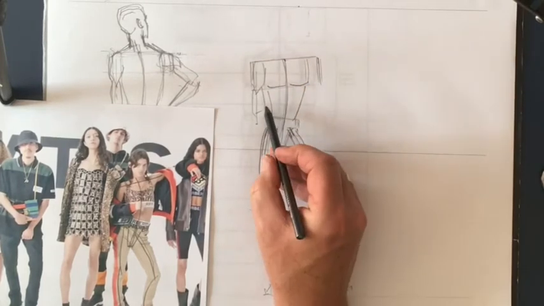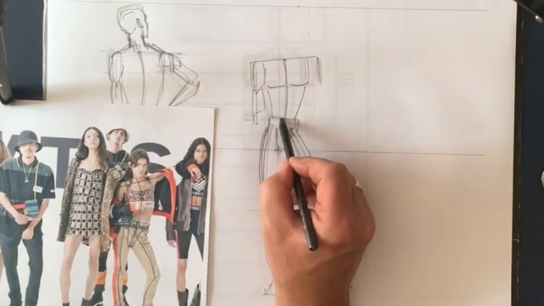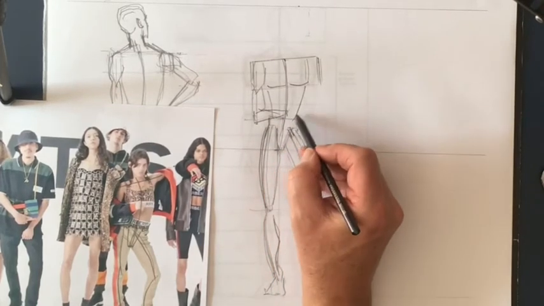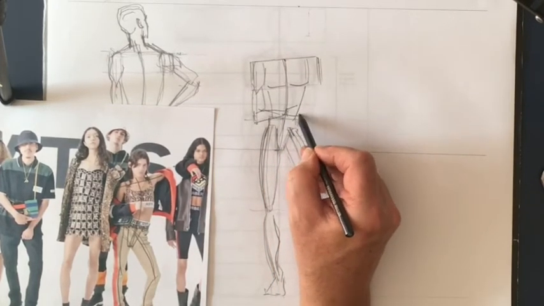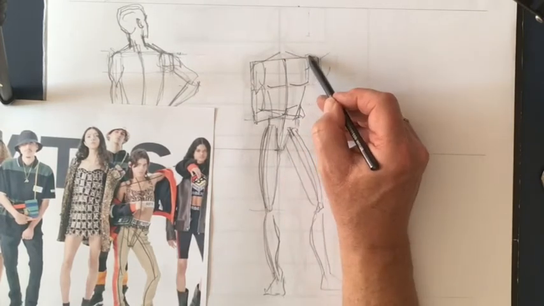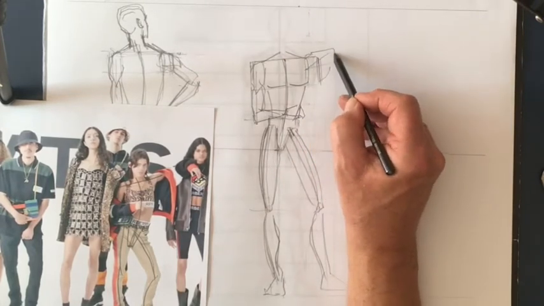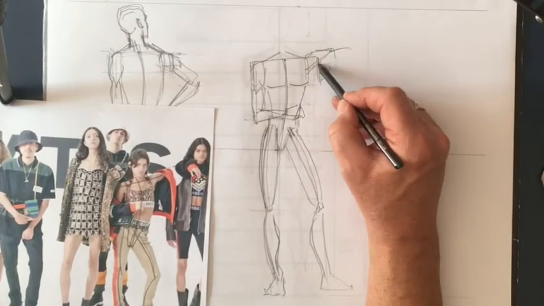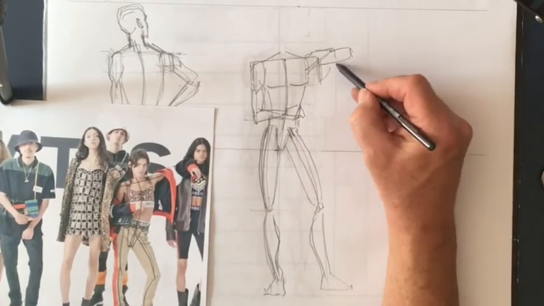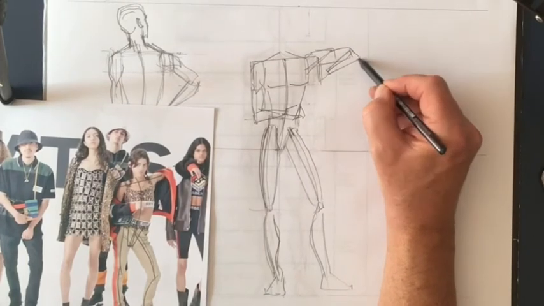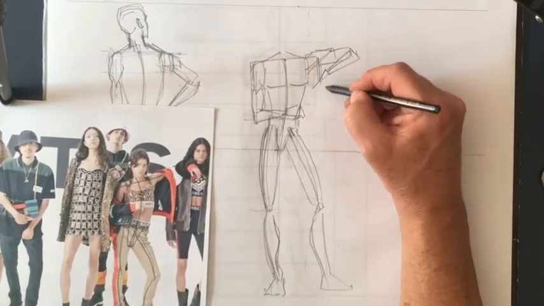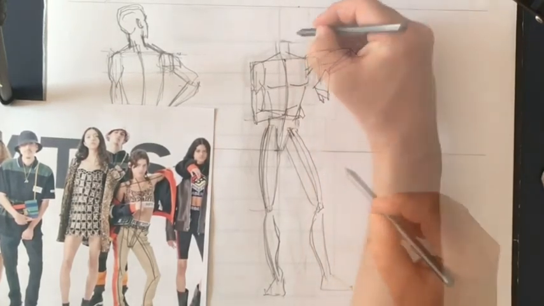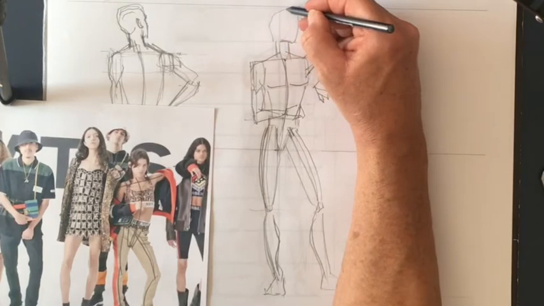Bicep. So elbow level with the waist. And then, so that it kind of goes up. There's the bicep. And then the elbow is this triangle. And the hand kind of does that. I want the head to be in profile.